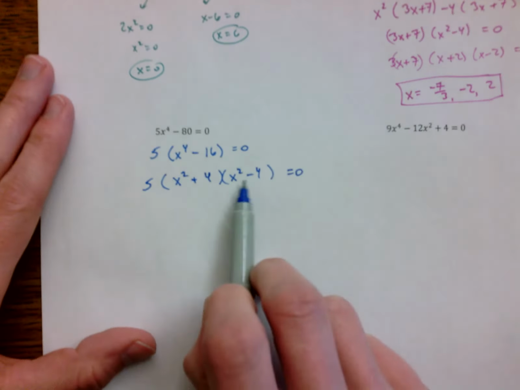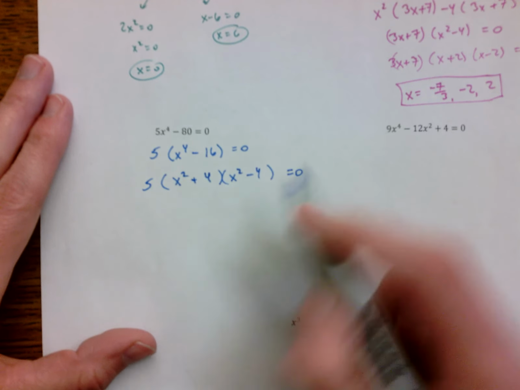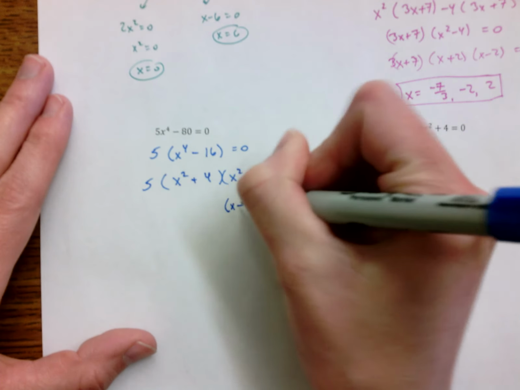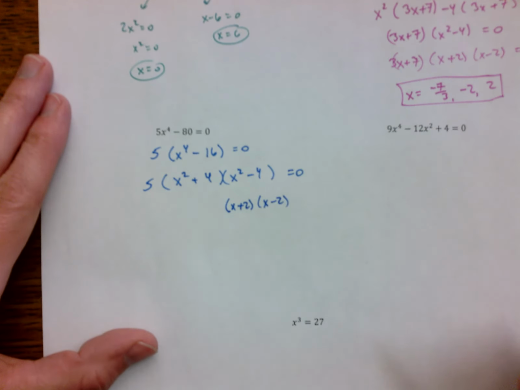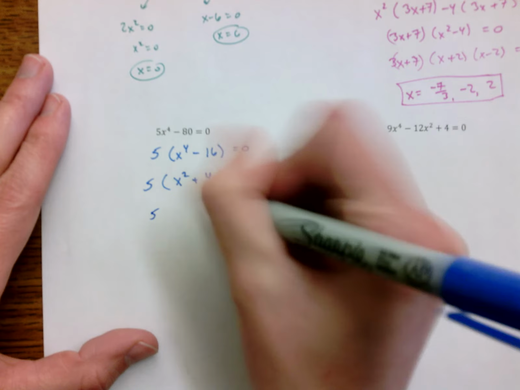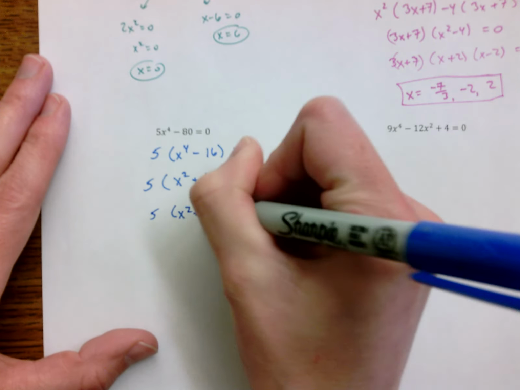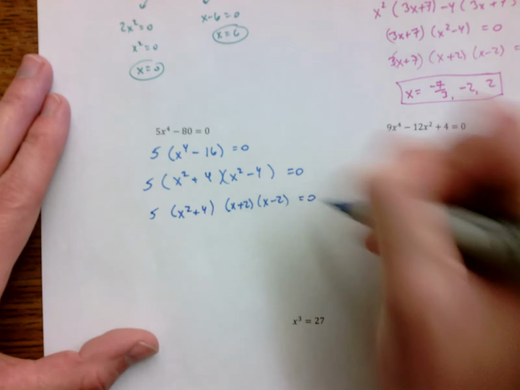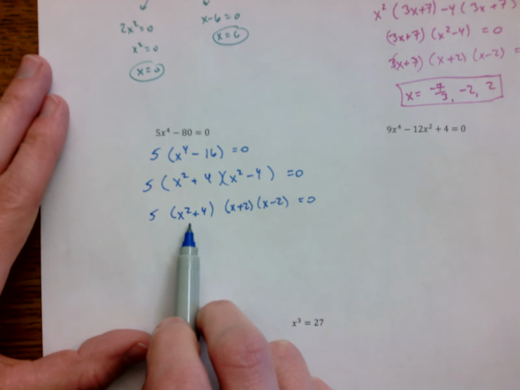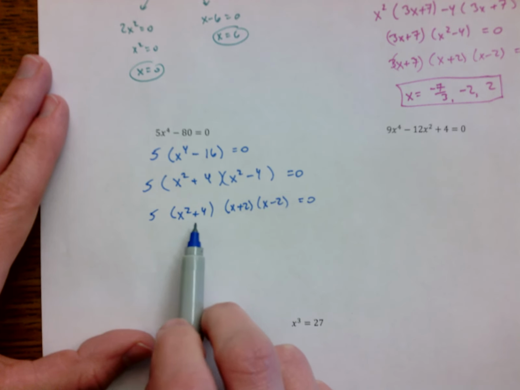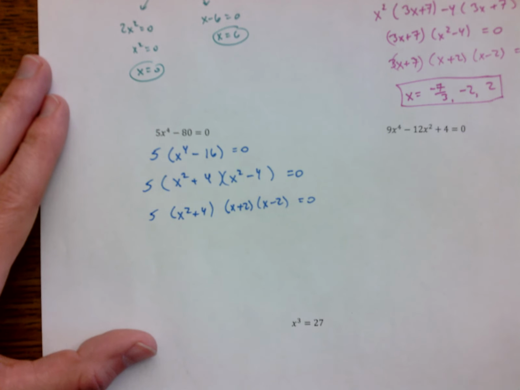Okay, and then from there, this is also a difference of two squares. So I can take this guy another step farther and make that x plus 2 times x minus 2. Right, so we've got the 5. And then this x squared plus 4, that does not factor. Okay, so you can't break that down. A lot of people tend to try to rewrite this as x plus 2 times x plus 2. It's not, right? If you did x plus 2 times x plus 2, you'd get a middle term, and you don't have that here. So that's not going to break down anymore.